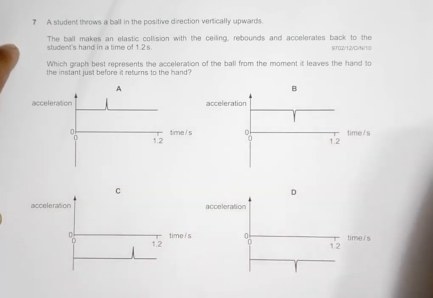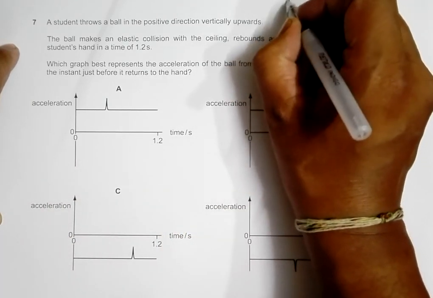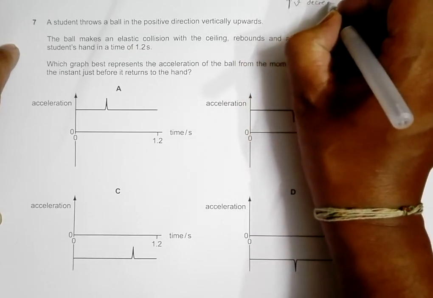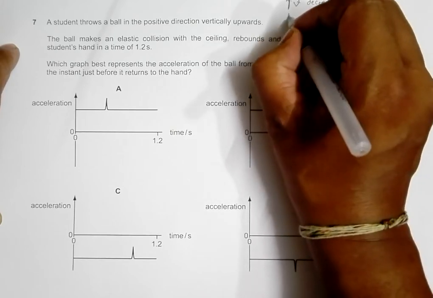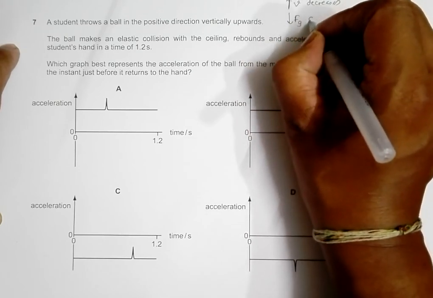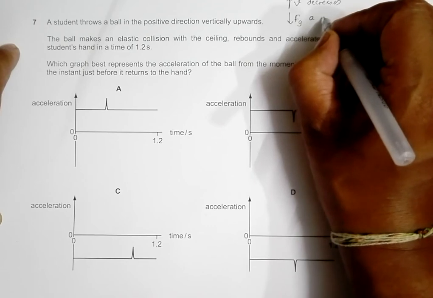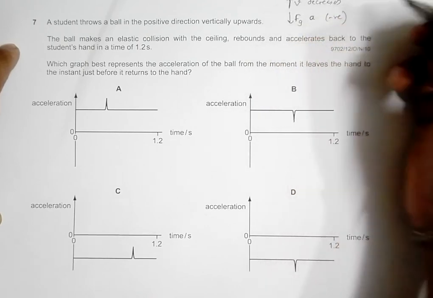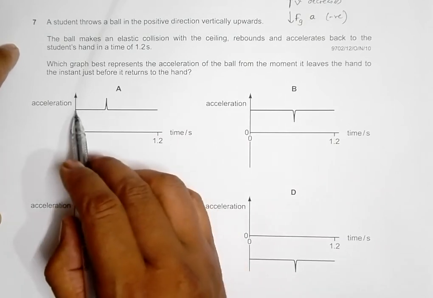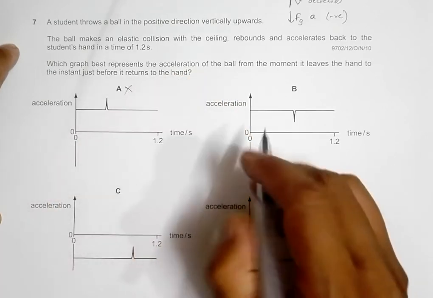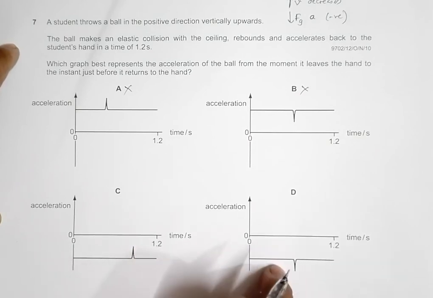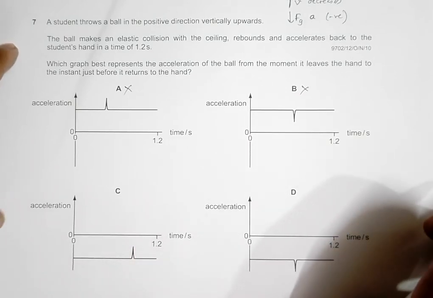It's because when the body goes up, the velocity is in the upward direction, but it decreases. It's because the force is in the downward direction, the force of gravity. So that's why the direction of acceleration is also downward, and a is negative. If I go through the graphs here, in this graph a is positive, so this does not qualify. In this graph a is positive, so this also does not qualify. And in these two graphs a is negative, so these two might qualify.